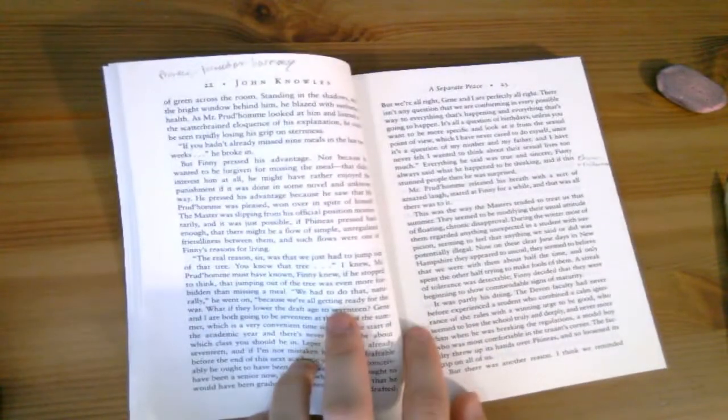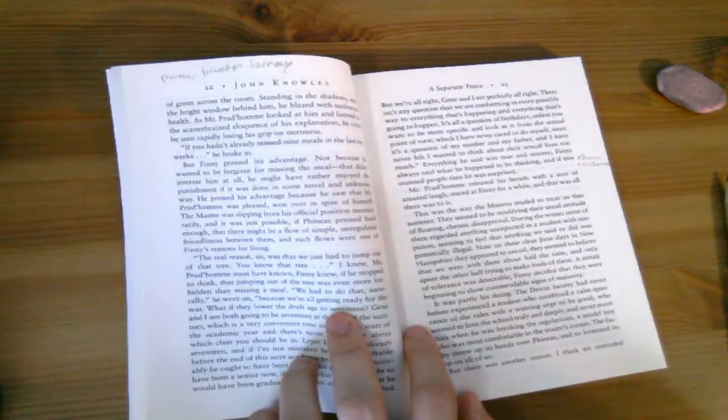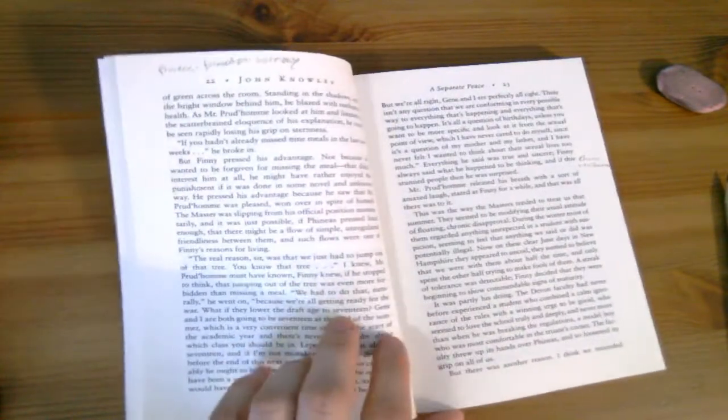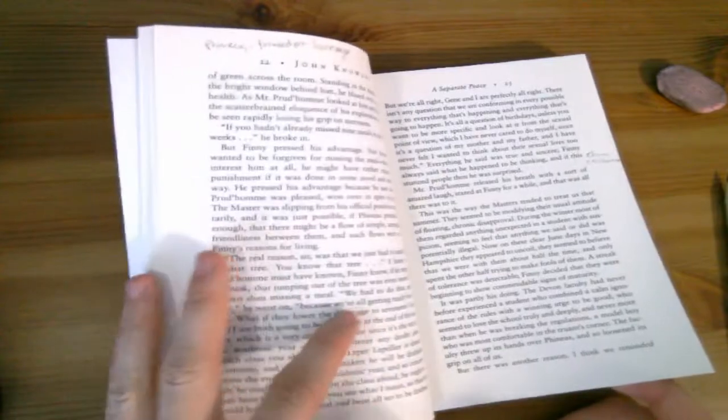And so there we see more characterization about Phineas, who is sort of a paradox in and of himself.